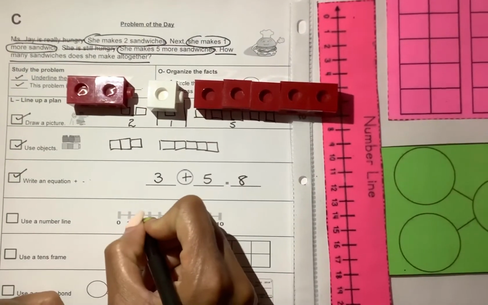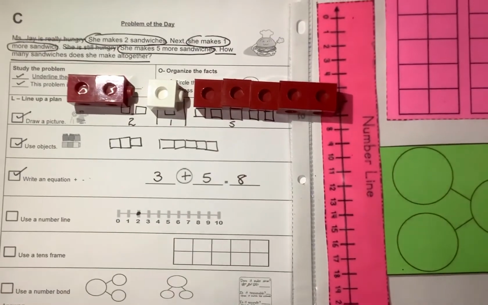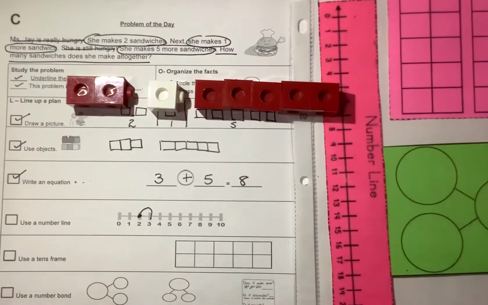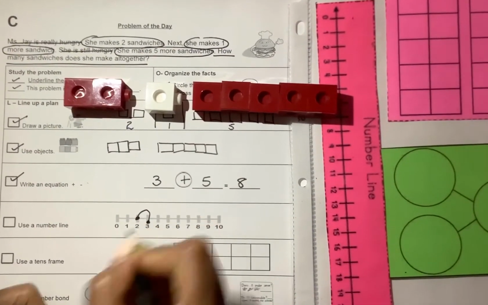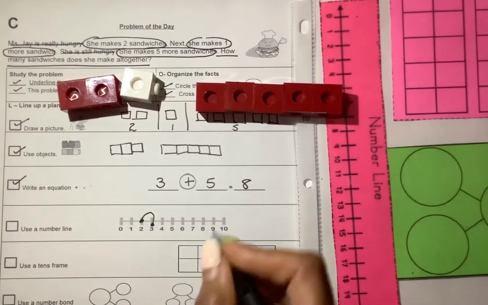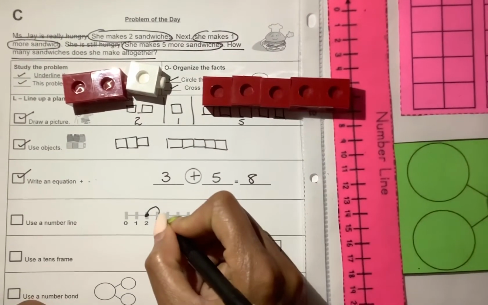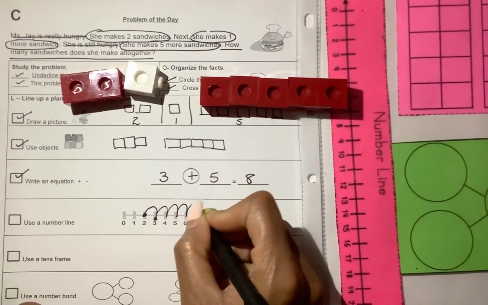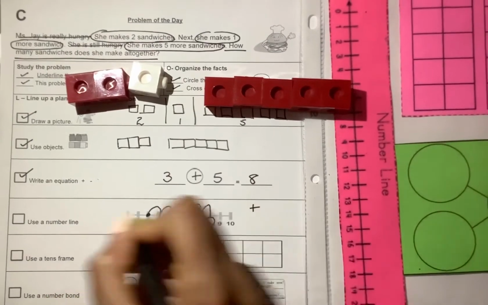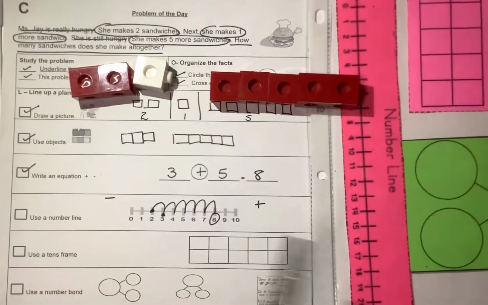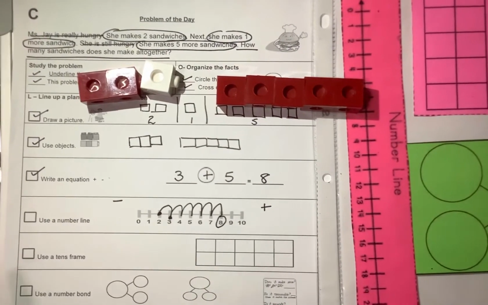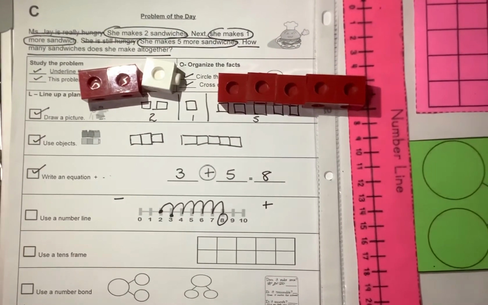Let's do it according to the problem. Miss J started with 2, so we're going to put our dot on 2. She made one more and she landed on the number 3. I'm going to put another dot on 3. And then she made 5 more. So let's jump 5 more times. 1, 2, 3, 4, 5. Circle your answer. So boys and girls, I jumped forward or to my right because I am putting together. I'm adding. Okay? I'm not taking away.